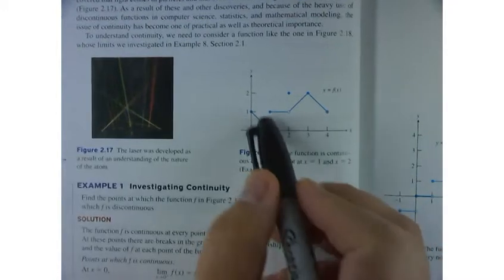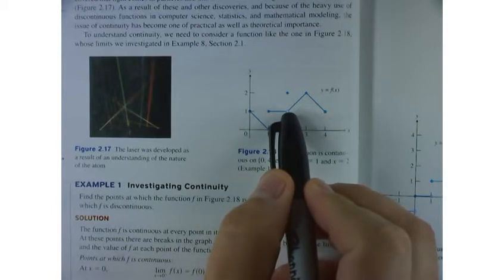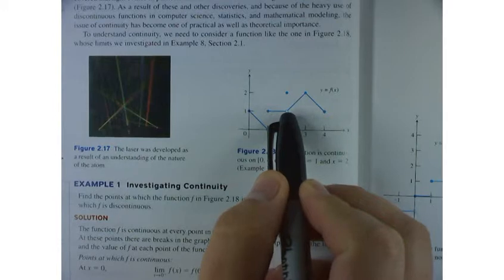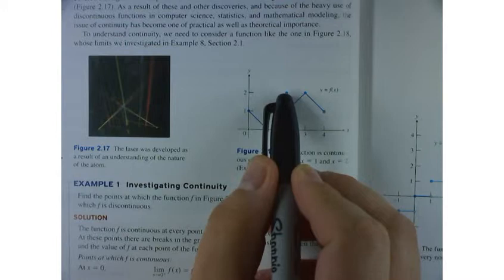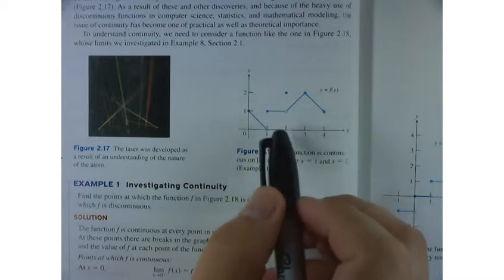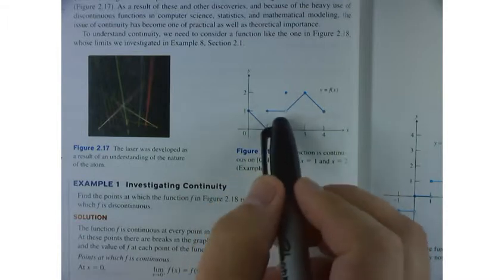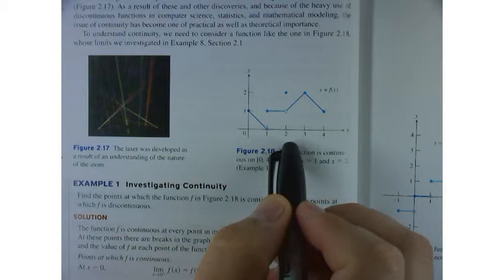Here though, when I get to 2, there is an open circle, which means that my function is not defined right at that particular point. And if you look above, there's a circle. So in order to fill in the circle there, guess what? I have to lift the pencil off of my paper. So again, there's another point of discontinuity at x equals 2.